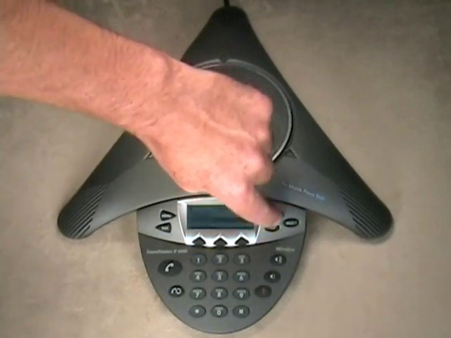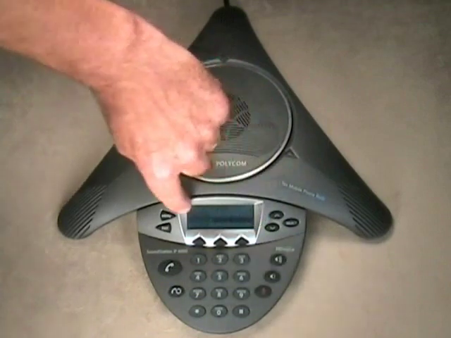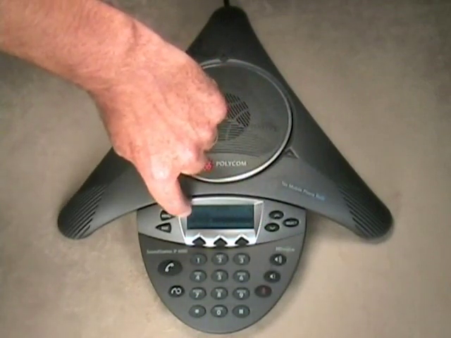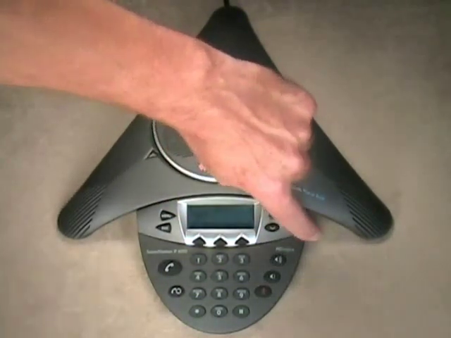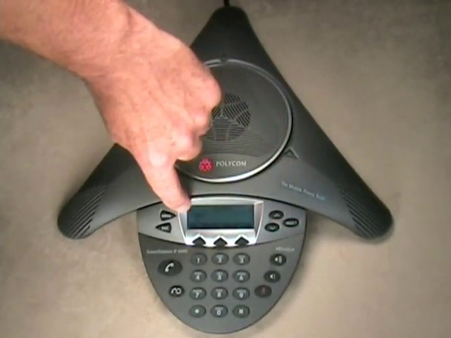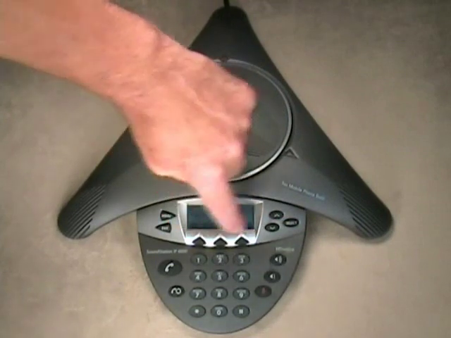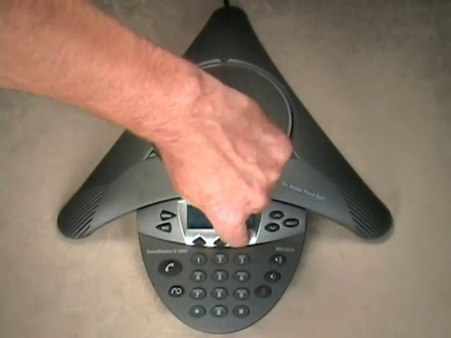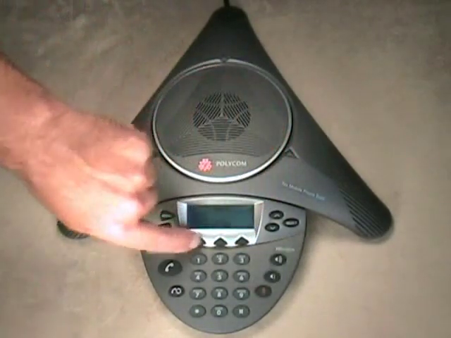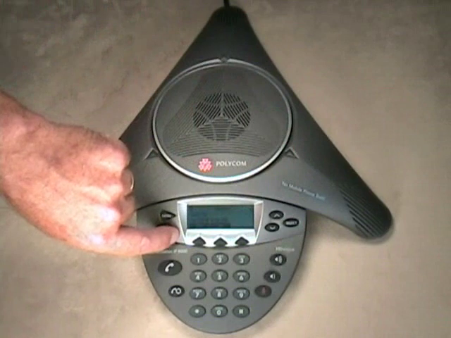So if I move using the up and down arrow keys and highlight option 2, received calls. Press the select button there. I can see who the call was from. I can dial using the dial soft key here by pressing more twice and then info. I can view the time and date that that call was received.